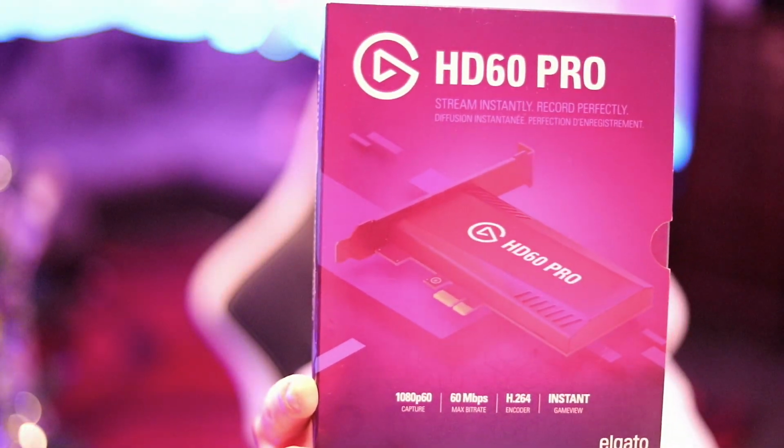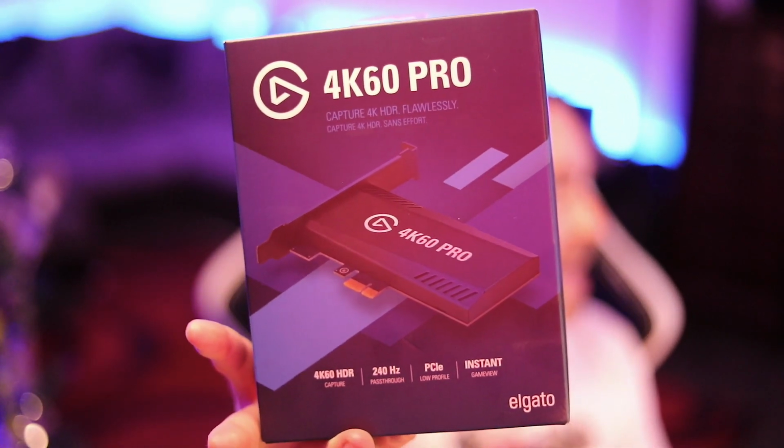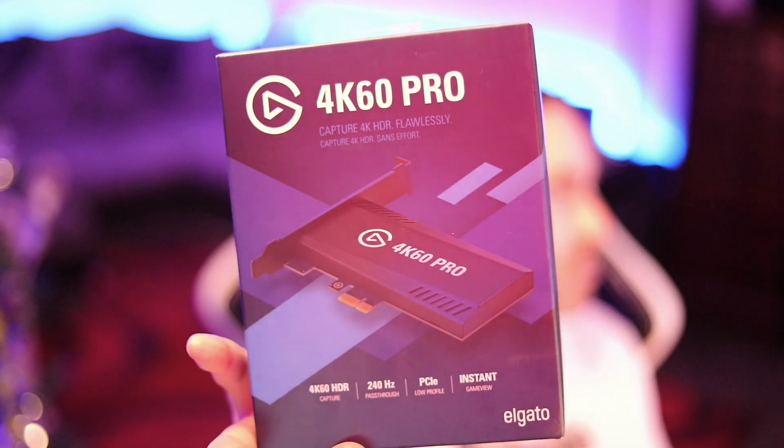So this is what I have. It was the light, because of the light in the background. So this is the HD Pro, the one that I'm using at the moment. So I'm recording this video using the HD Pro. But today I just got a new capture card for another level on my streaming. And the one that I'm talking about is this one here, the 4K60 Pro Capture 4K HDR. I couldn't resist. This is the Mark II, by the way.